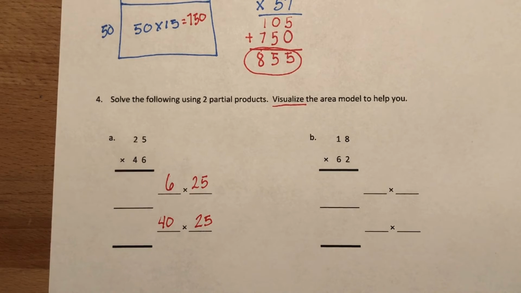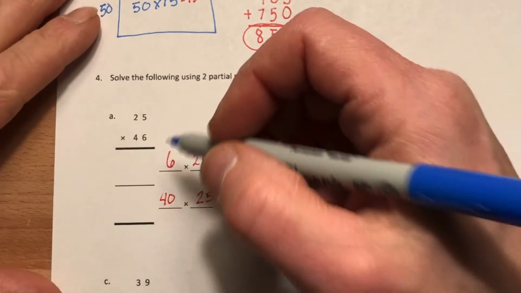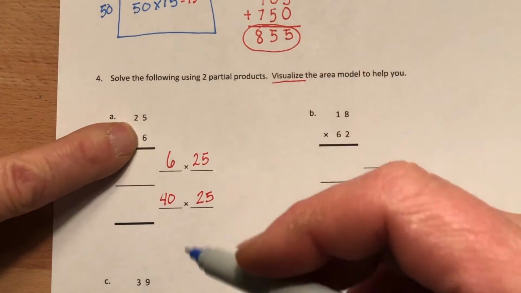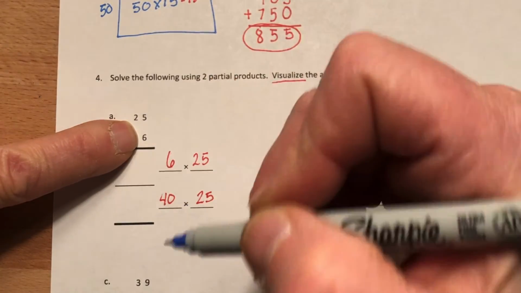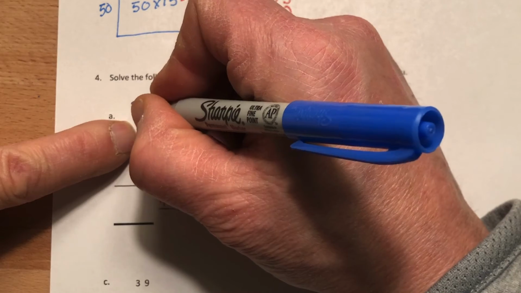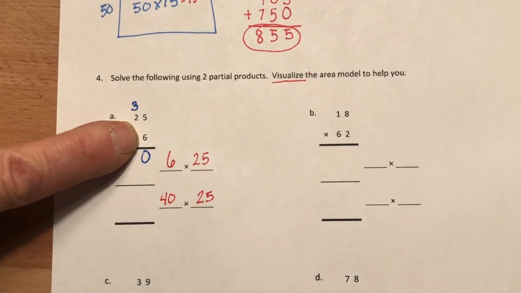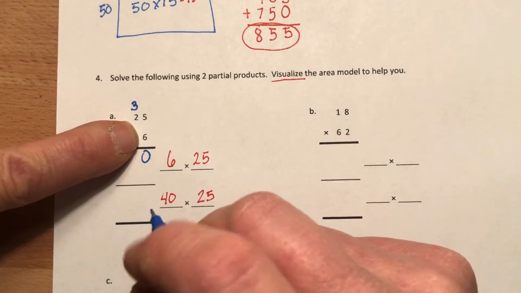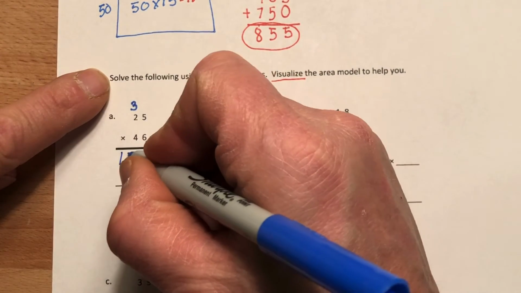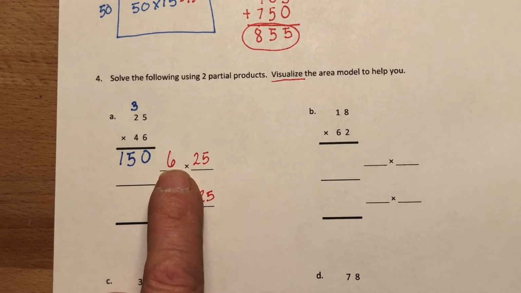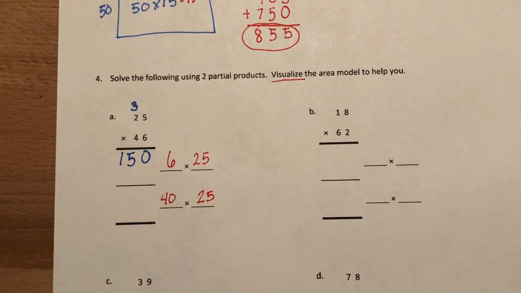All right, well, let's get started here. I'm going to change colors, okay? So 6. So I'm just going to treat this like a regular 2-digit by 1-digit multiplication. 6 times 5 is 30. Put down my 0, carry the 3. Great. 6 times 2 is 12, plus 3, that's 15. Great. So I can see here that 6 times 25 is 150.